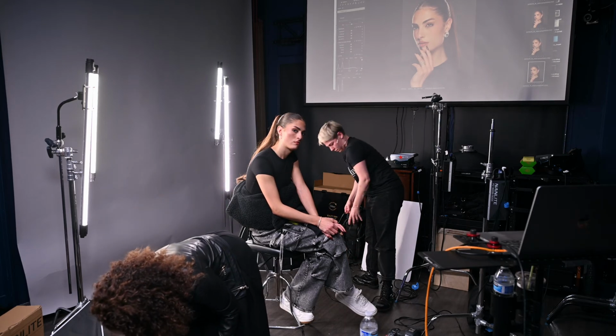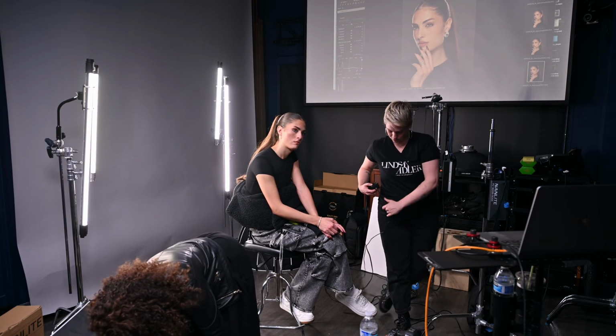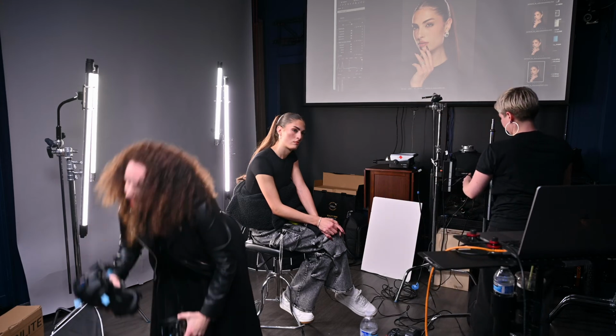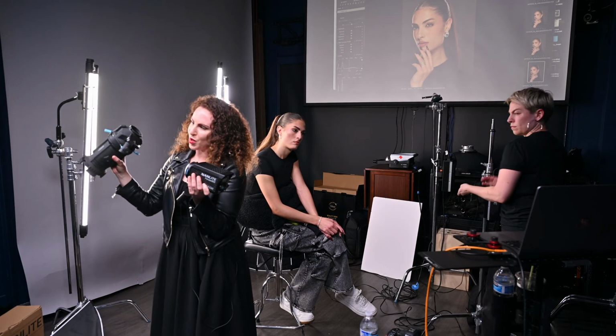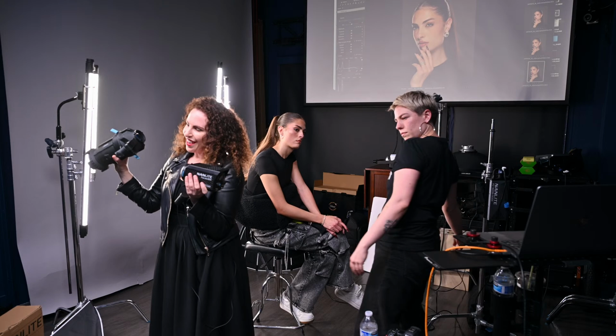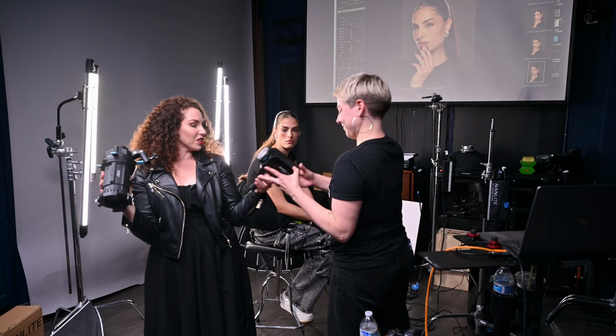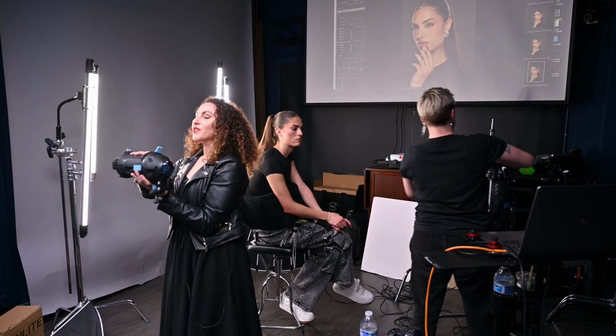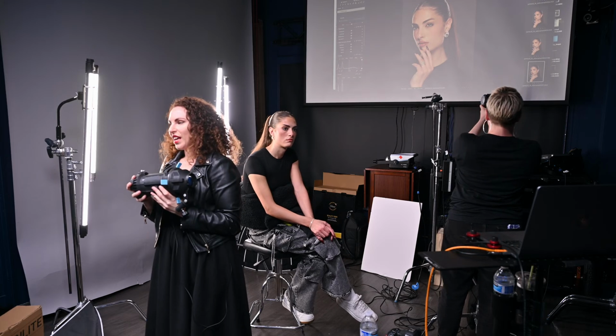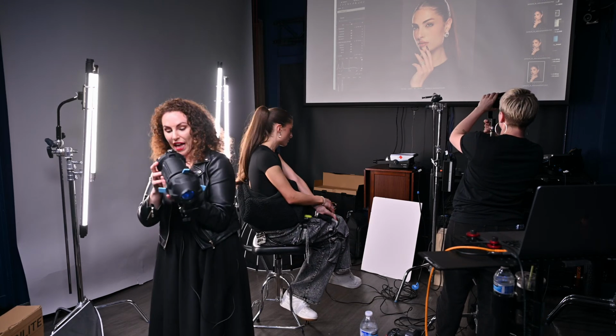So the modifier I'm going to use here is this thing. It's a mini bazooka versus the giant bazooka. So this is called a projection attachment. I'll pass that one to you, and it has the lid on it still. So the projection attachment is awesome because it's a lens. Like you guys can see it.